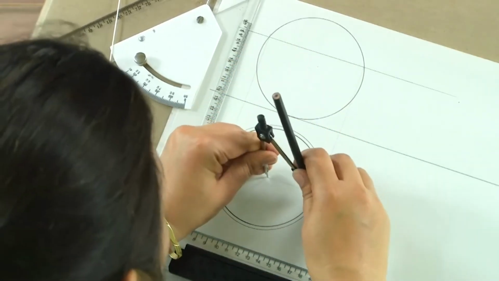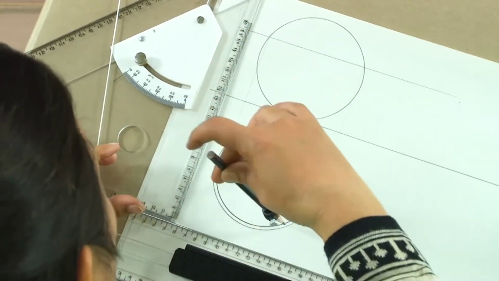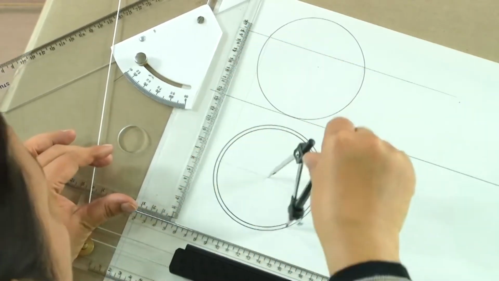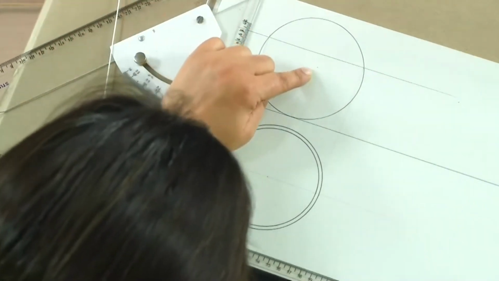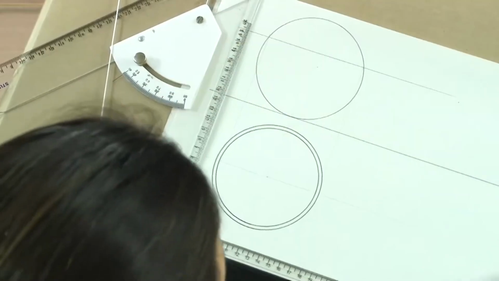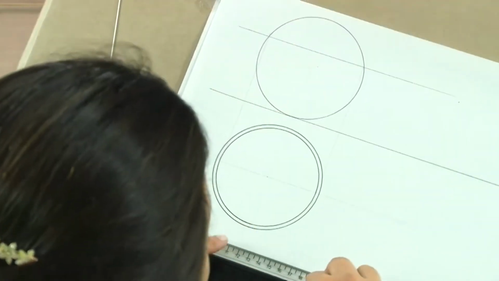And this circle, which was the original of the sphere, simply because the section plane is cutting it slightly above the diameter, the hemispherical portion of the sphere will also remain.